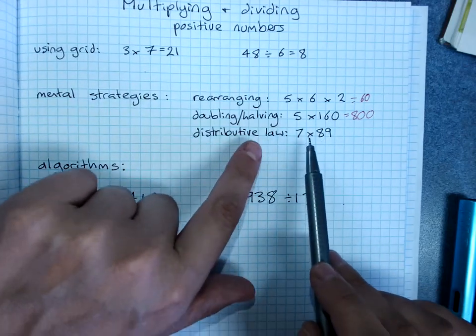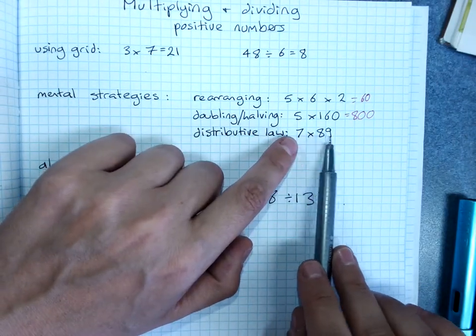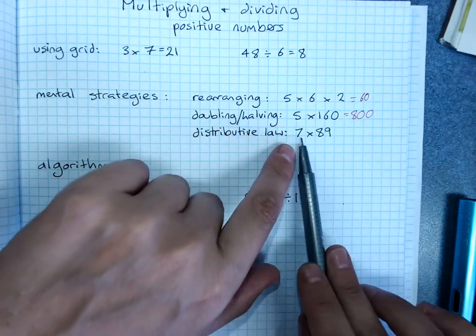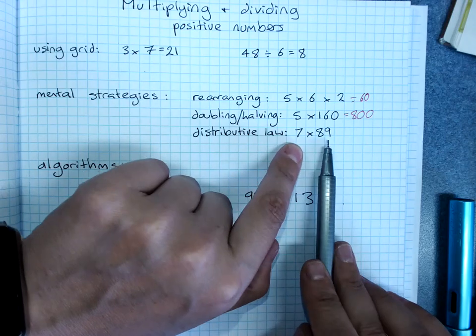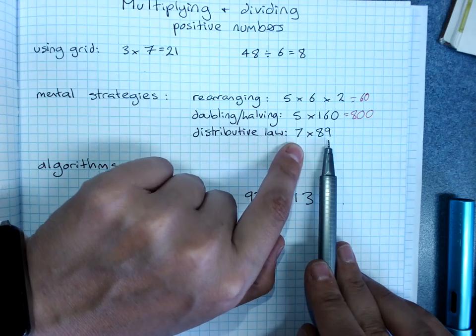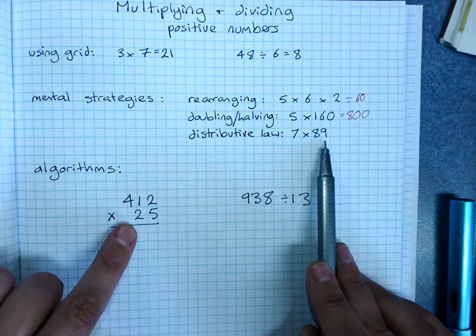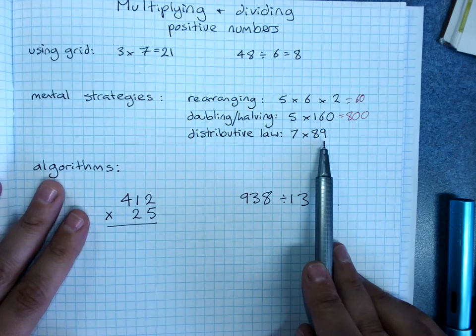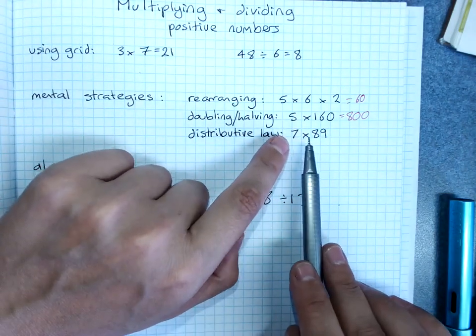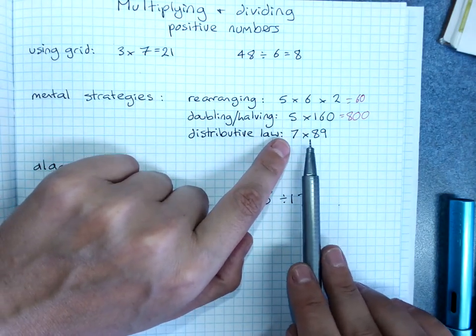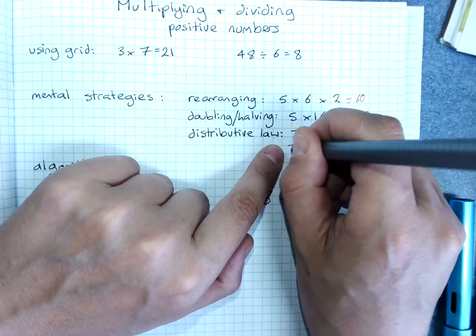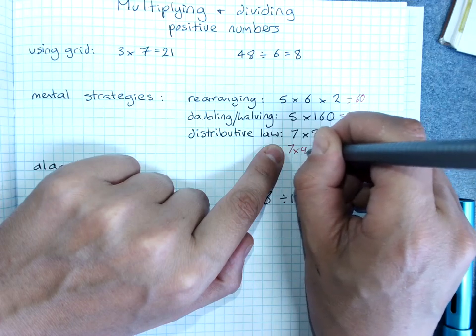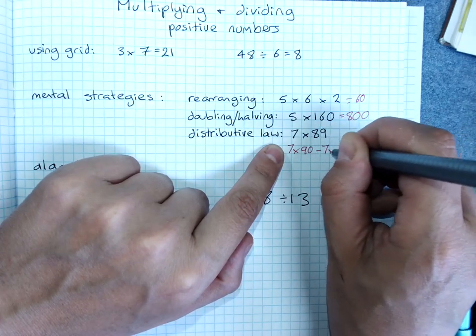The distributive law is splitting up the multiplication or distributing it, sharing it among different parts. 7 times 89 looks like we should really have to do it with a calculator or an algorithm. But that's pretty close to 7 times 90. So what we could do is do 7 times 90 minus 7 times 1.